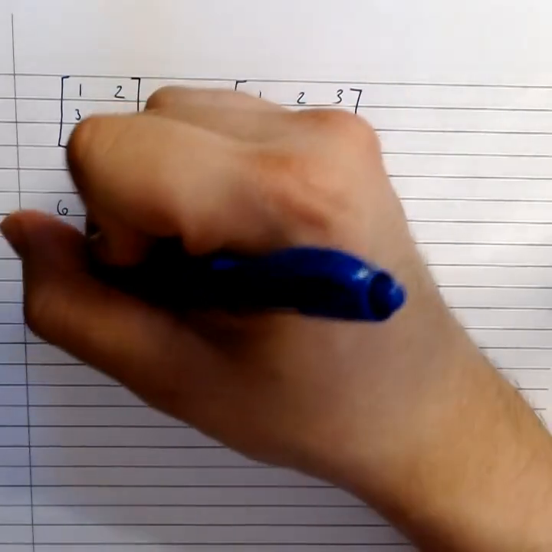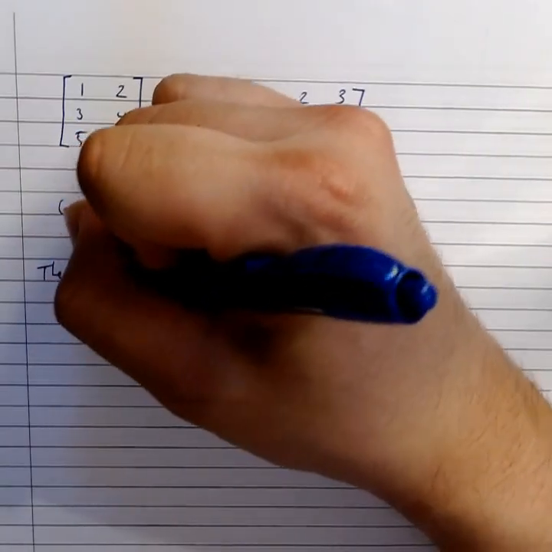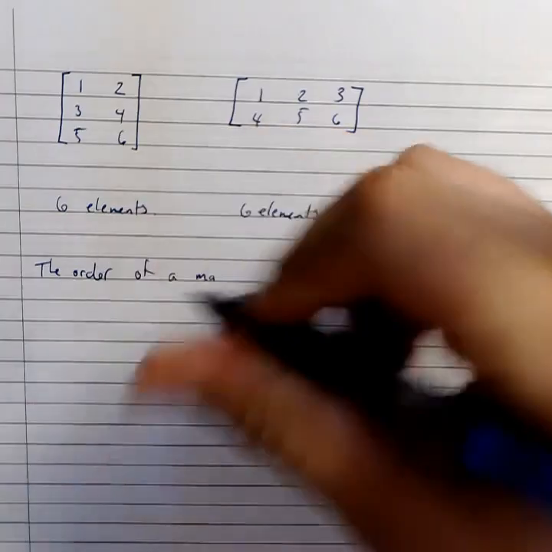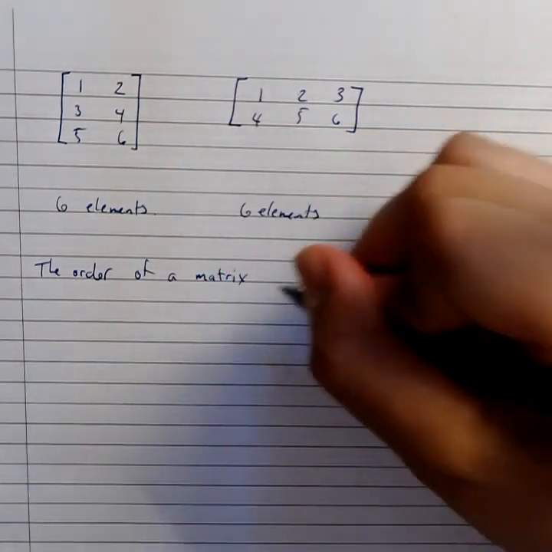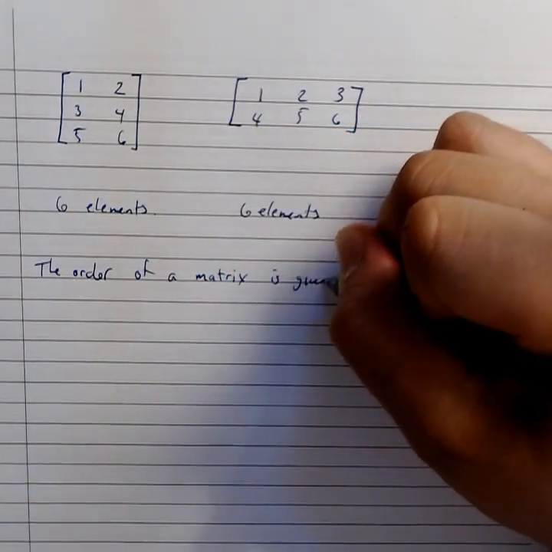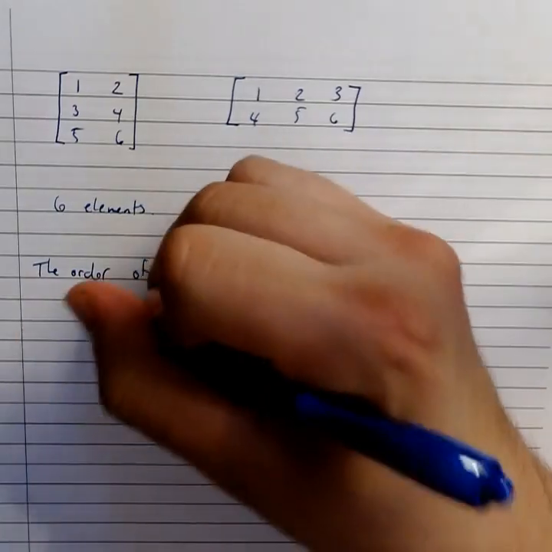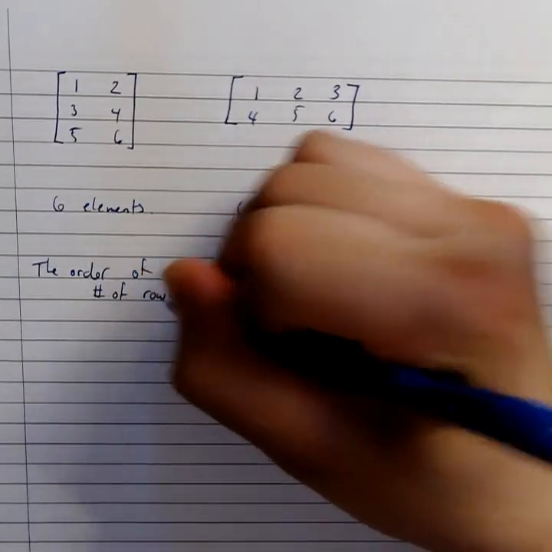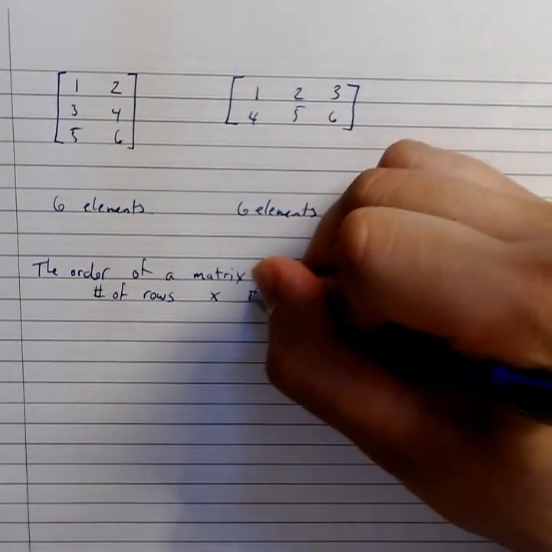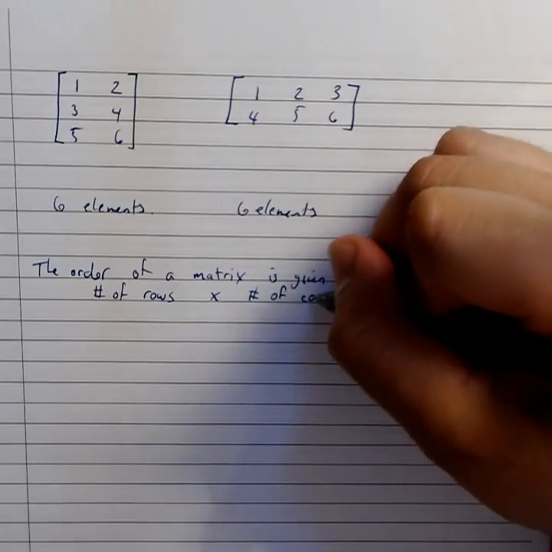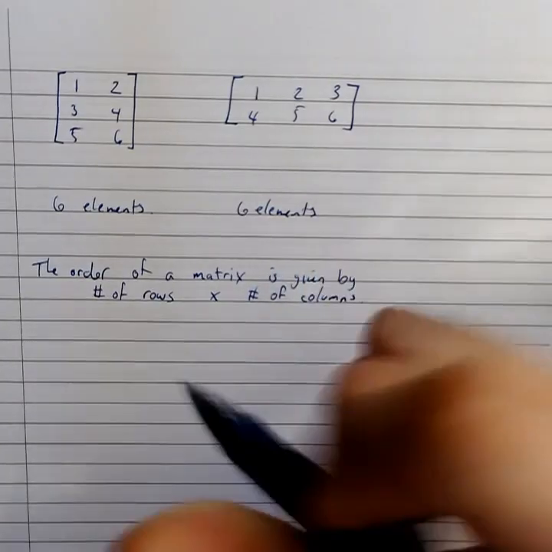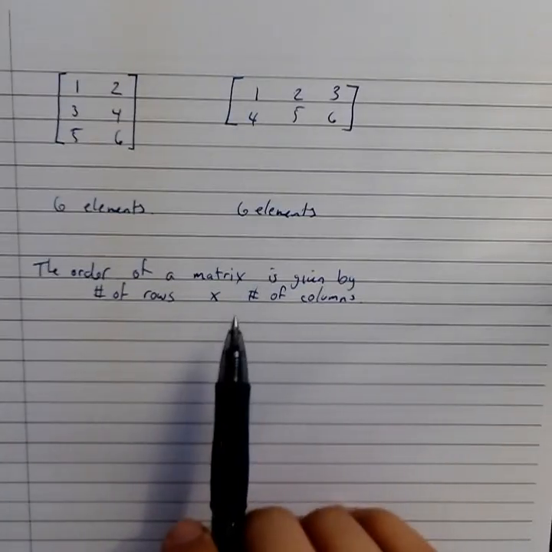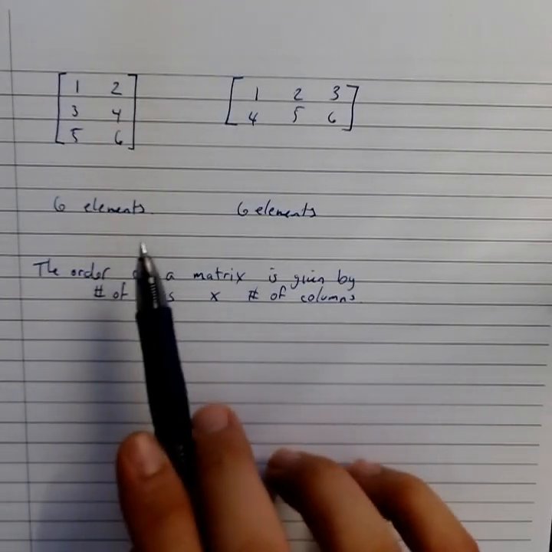So the order of a matrix is given by the number of rows by the number of columns. If you have the number of rows by the number of columns, notice if you actually multiply those numbers together, it will give you the number of elements.